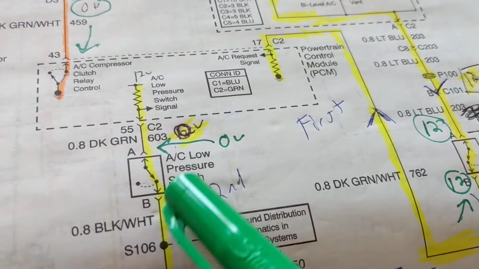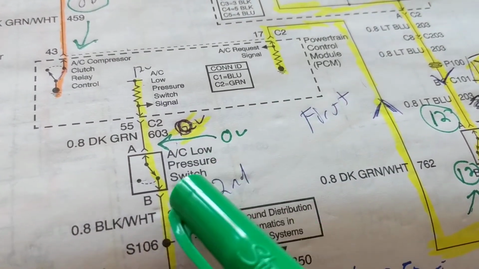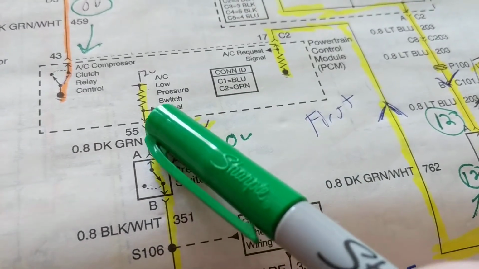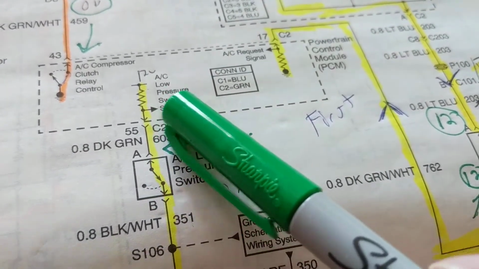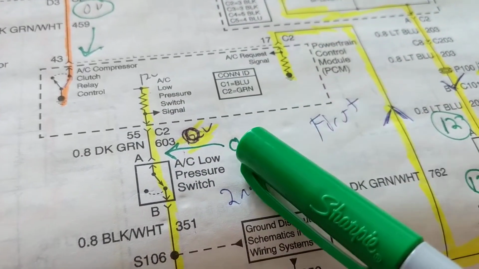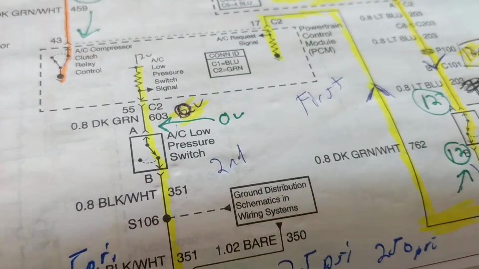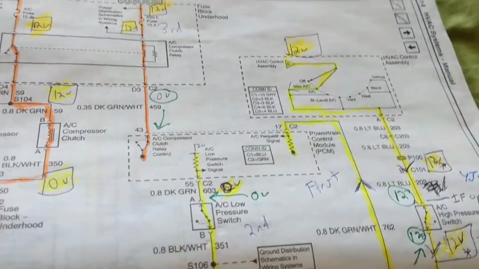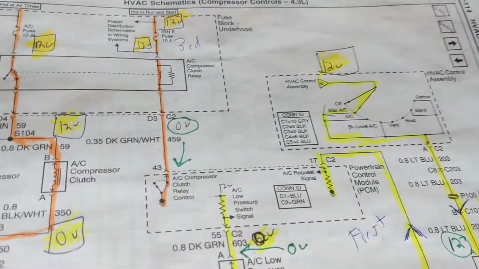If you get the wrong voltages, you can always unplug this. If you get 0 volts, fine, it's working. Unplug it. You see terminal A? C2 is the connector. Unplug A and see if it goes up. It should go up to 12 volts because it's not connected to ground. That means this is good. That's the way to measure it. Don't jump anything. It's like a fuse.